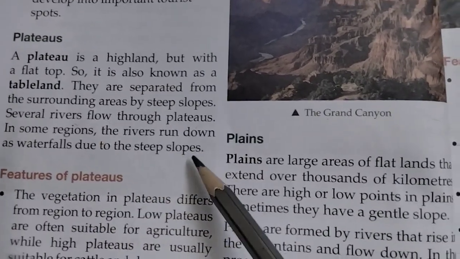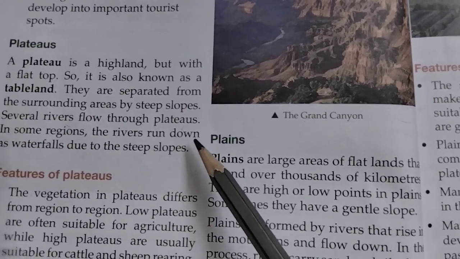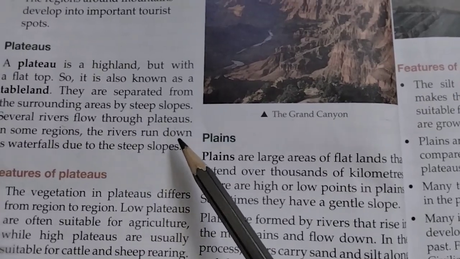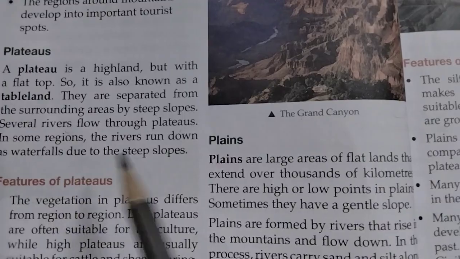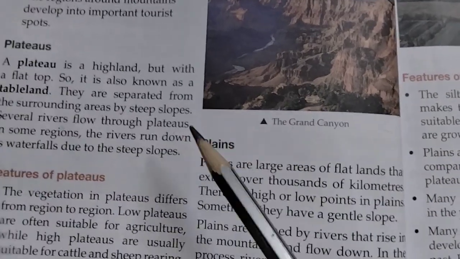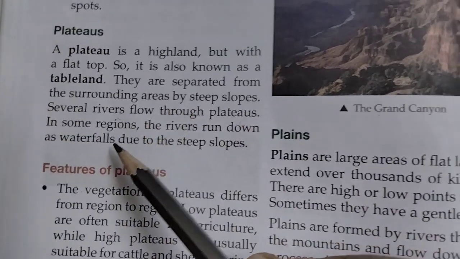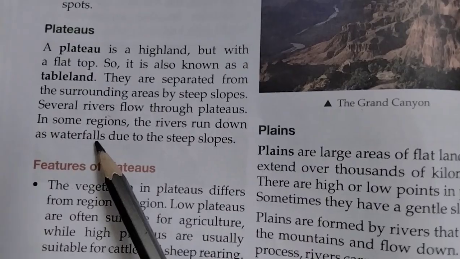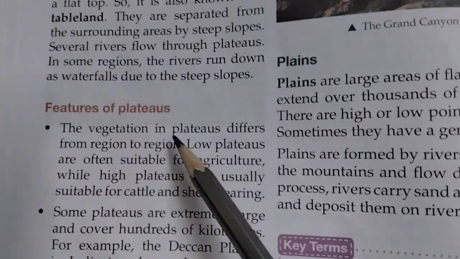But what happens sometimes, whenever rivers flow on these plateaus and fall down, they form a waterfall. You know what a waterfall is? When the water falls from a great height, that is known as a waterfall. Waterfalls are in mountains as well as in plateaus. Now we will see what the features of plateaus are.